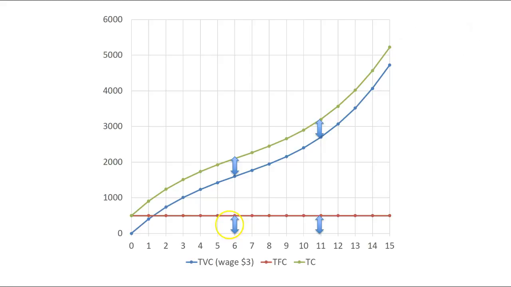And voila! If we did that at every level of output, we'd have a total cost curve that is sloped upwards like this, that, if you like, runs parallel to the total variable cost curve.